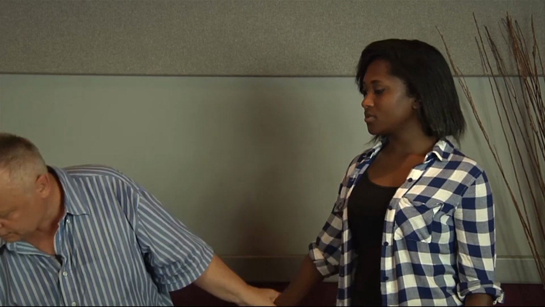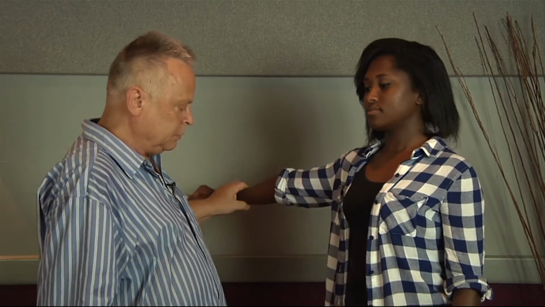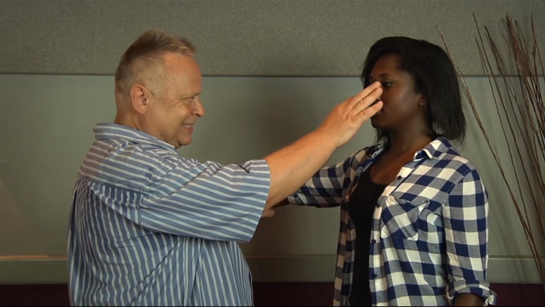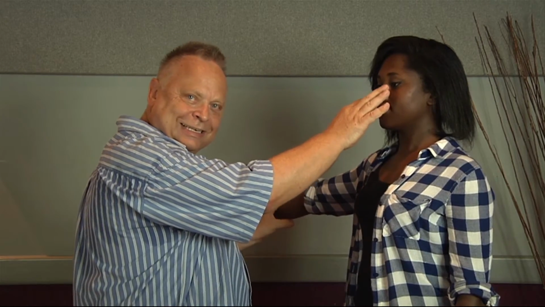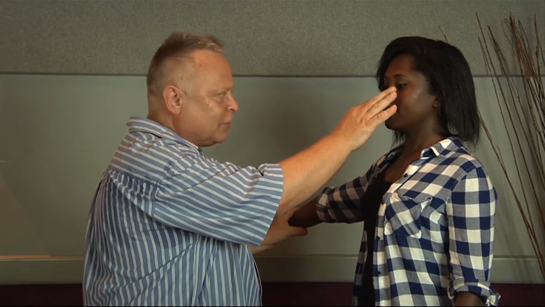Now let's see what happens. Ready? Resist. She's strong like a bull. Okay? So I gave her some water and I energized it. Now this water volume is not enough for the entire day, but it keeps her body in condition now so that she can be tested. All right?